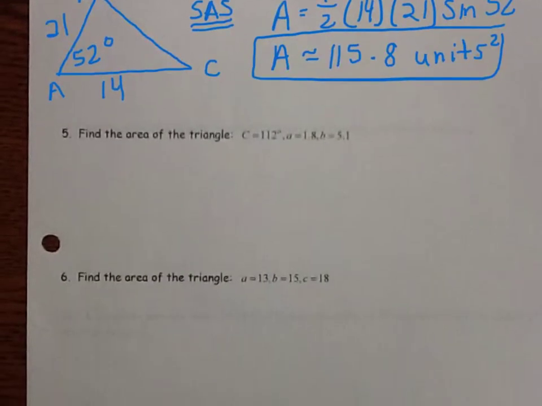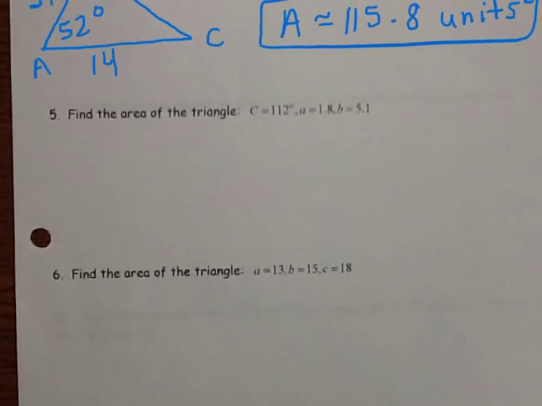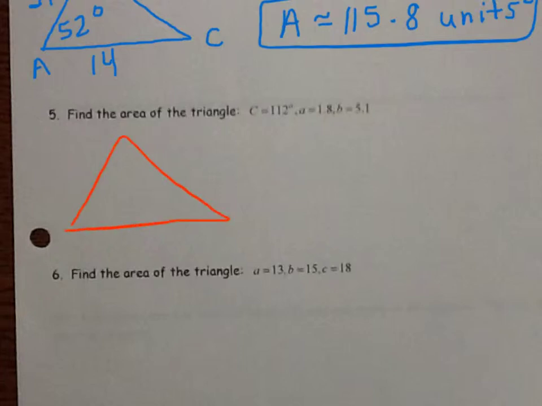Okay, let's do another one. Let's look at number 5. I start drawing it out. And again, you don't have to draw them every time if you notice you have one of each letter. But let's draw it. A, B, C. Side A is 1.8. Side B is 5.1. This time angle C is 112, so you can see I really haven't drawn it to scale here. 112 should be a much bigger angle.